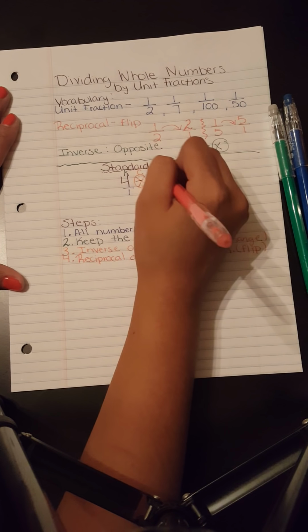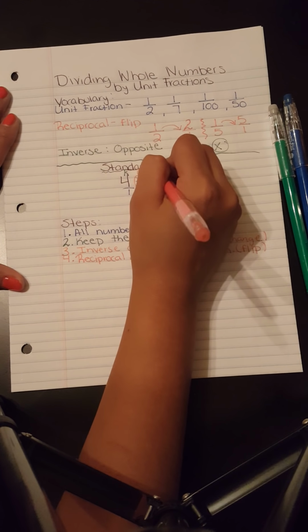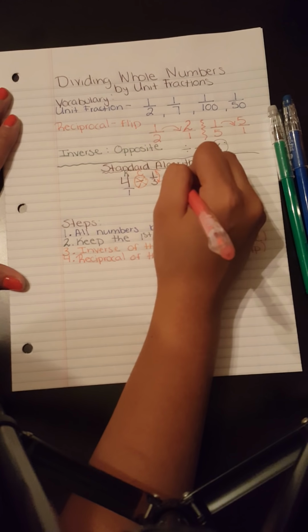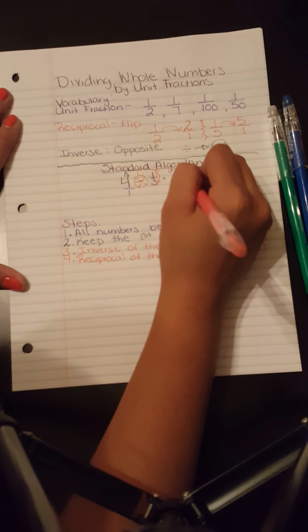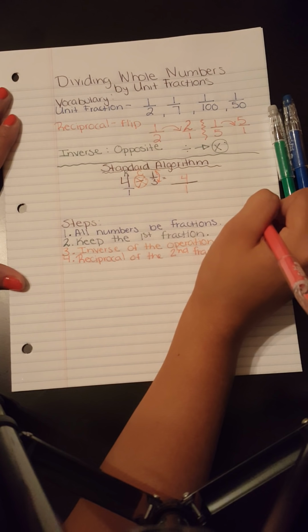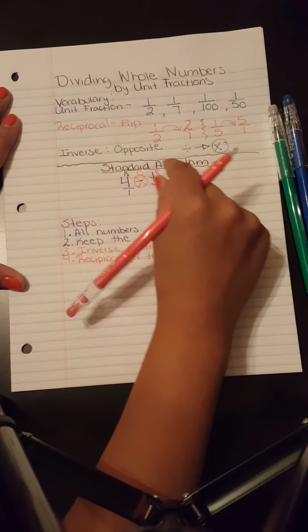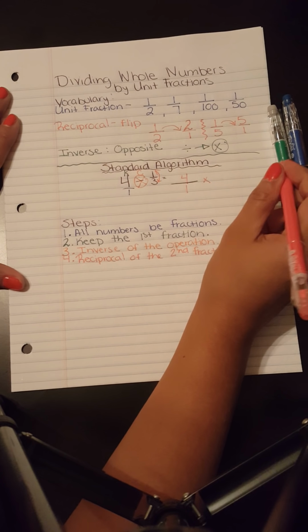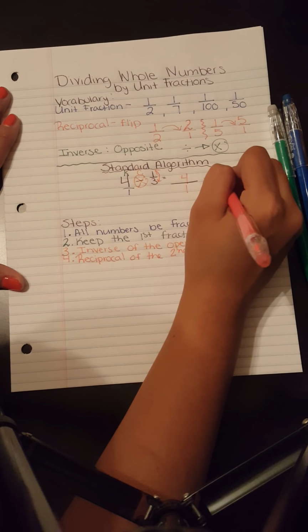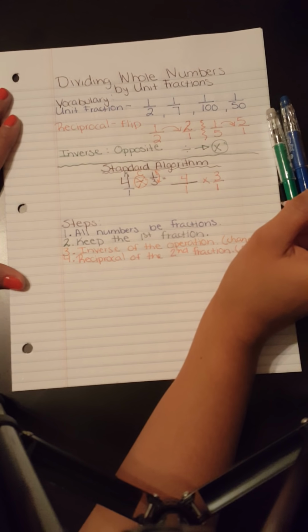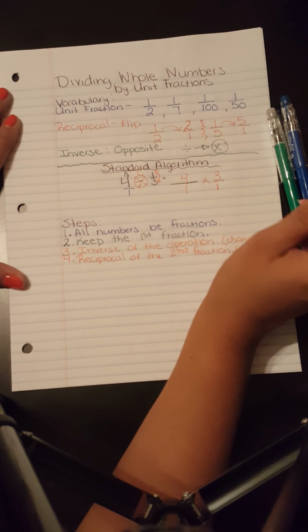So I'm going to take this and I'm going to flip it. And let me do it over here because I have more space. Remember, you're going to keep the first one, 4 wholes. Division changes to multiplication, and I'm going to flip my second fraction. The 3 comes up, the 1 goes down. The numerator becomes a denominator, and the denominator becomes a numerator.